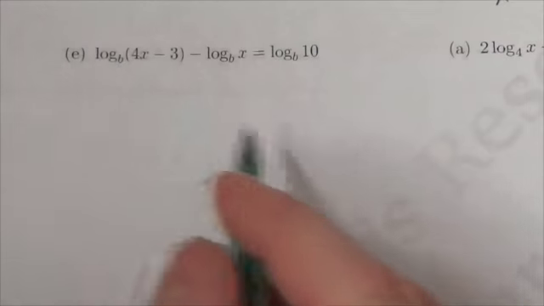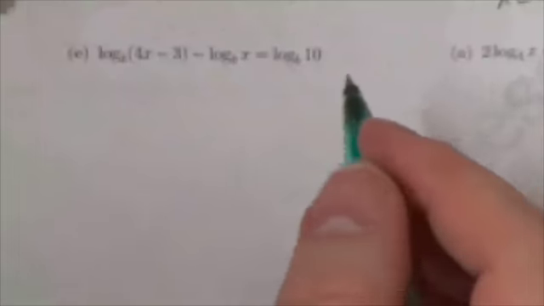All right, hi everybody. We're working through the diploma prep material. This is the chapter on logs and exponents, and I've got to solve this logarithmic equation here.